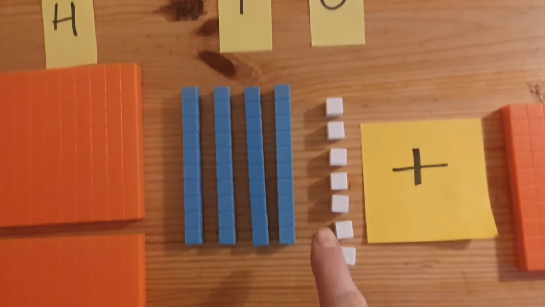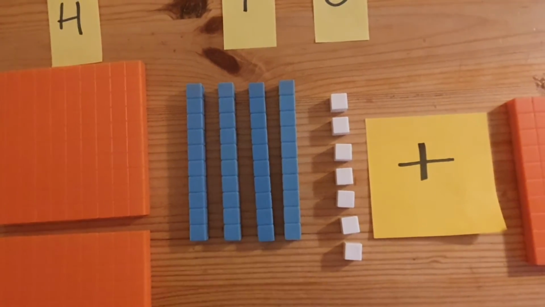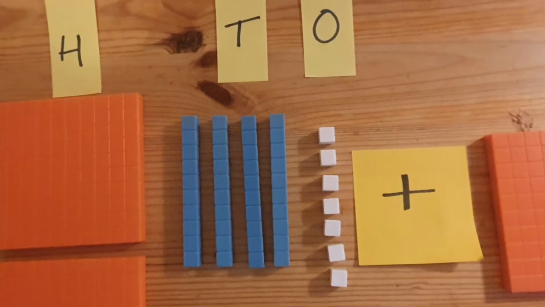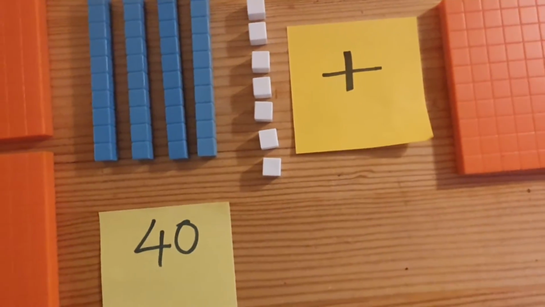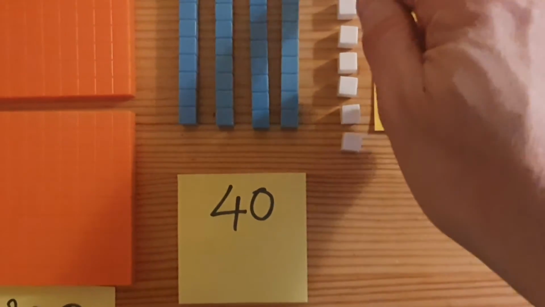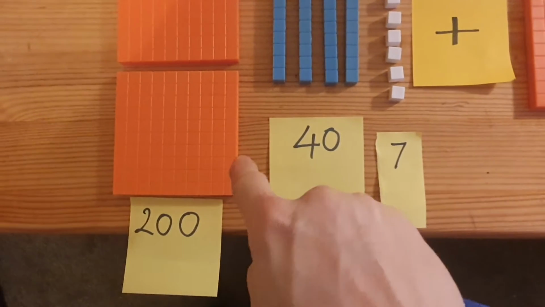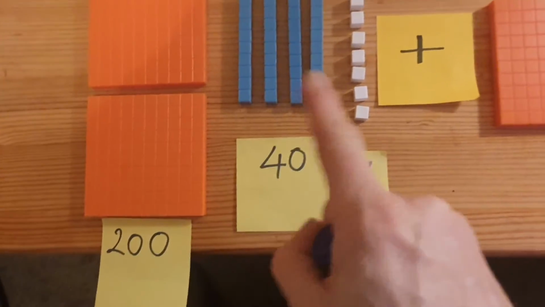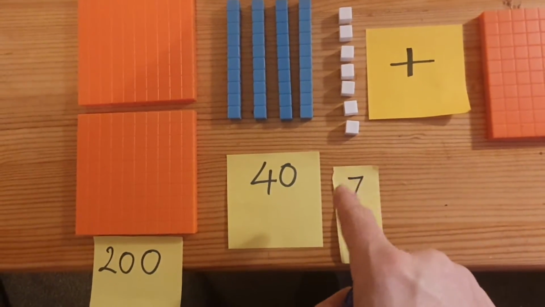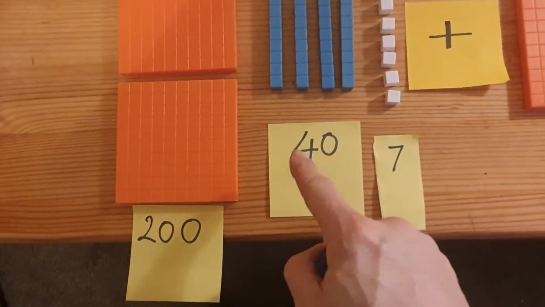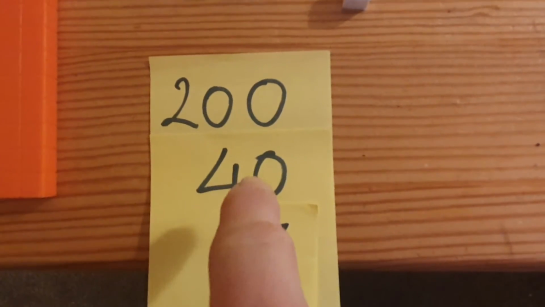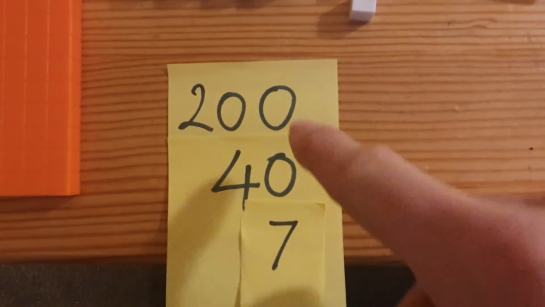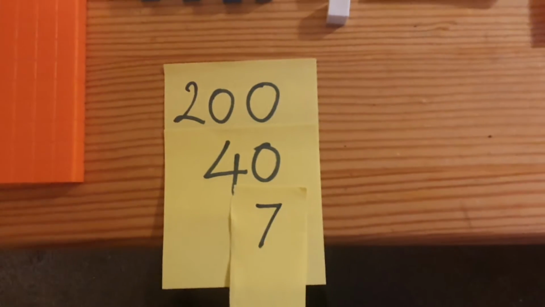And we've got 10, 20, 30, 40, so 4 tens. And there are ones, and we've got 1, 2, 3, 4, 5, 6, 7. So add those up: 200, add 40, add 7 would be 247. So I could show it like that, 200, add 40, add 7, 247.